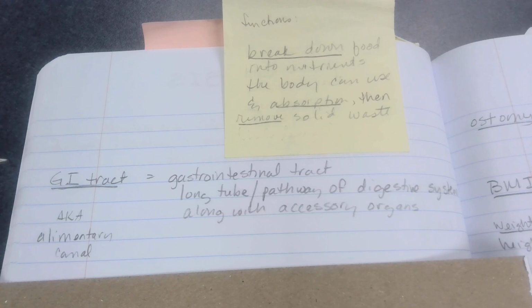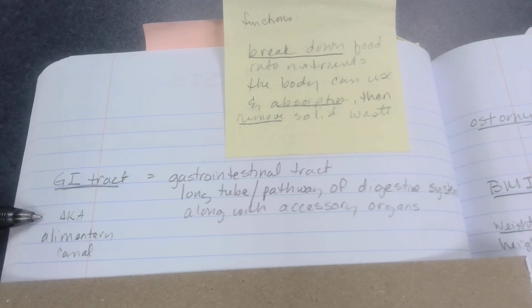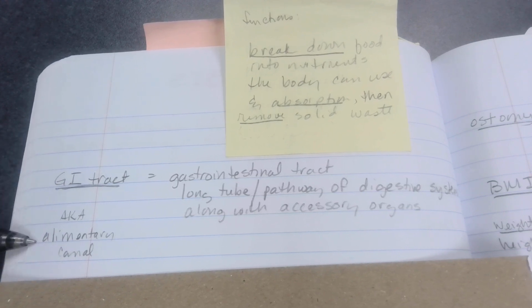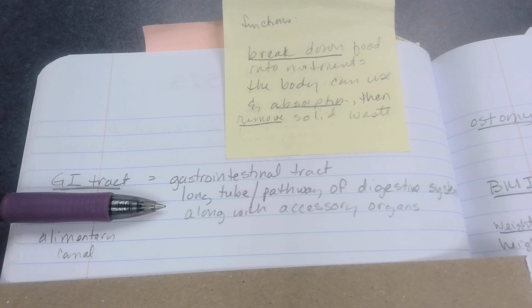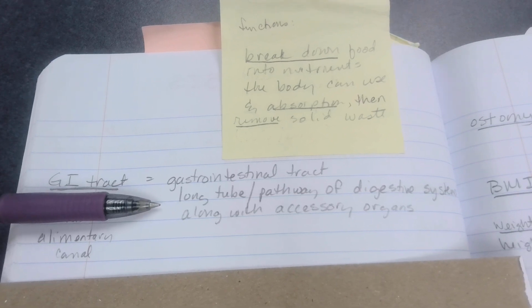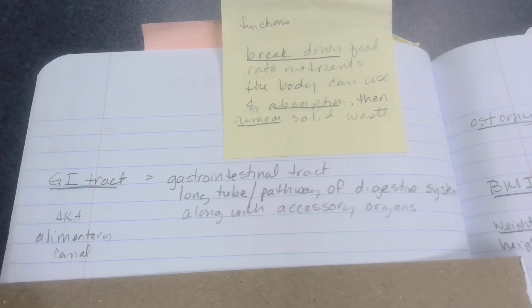The GI tract is also known as the alimentary canal. The GI tract is the gastrointestinal tract. It's a long tube/pathway of the digestive system along with accessory organs.